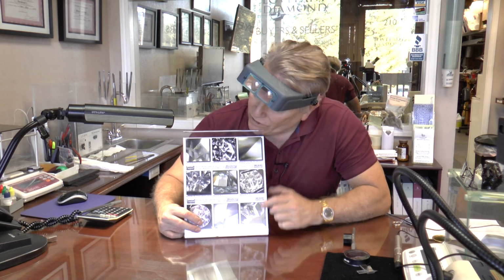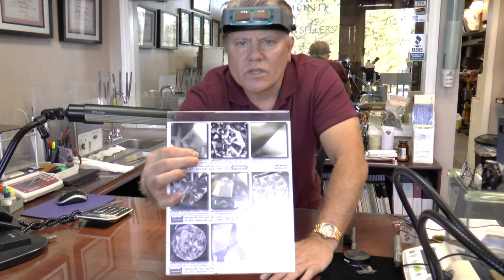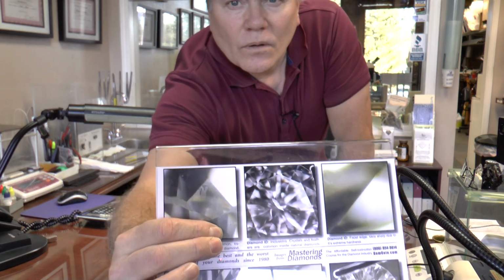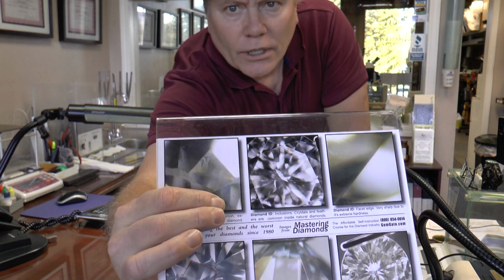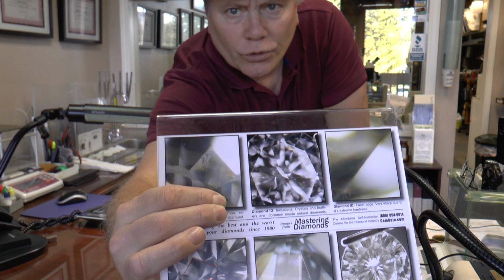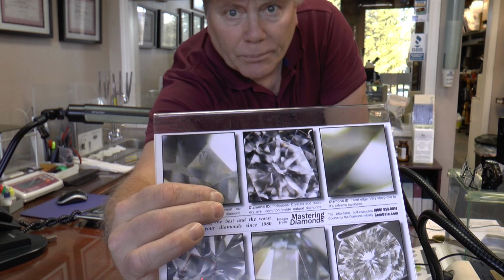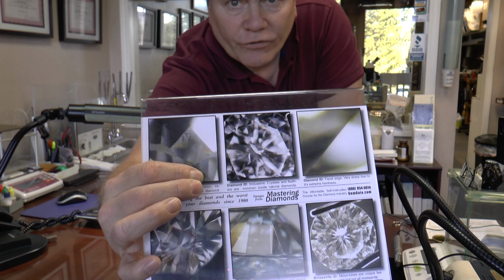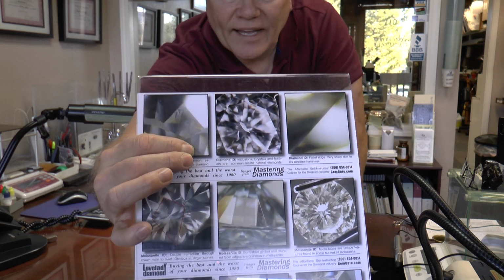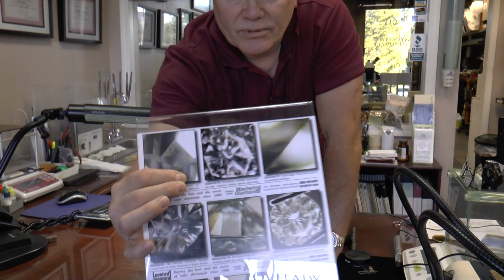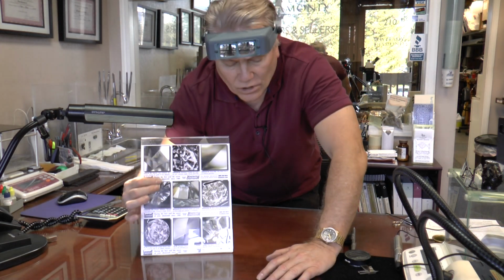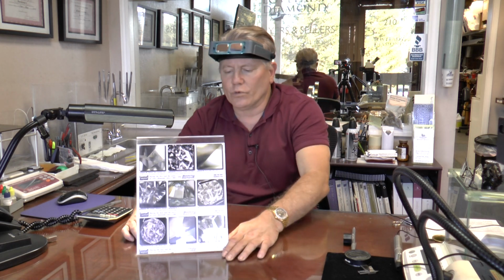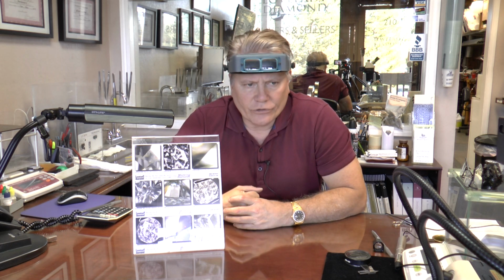Then you're going to be looking for the natural inclusions in diamond. In this particular photo, this is a feather, which is a very common type of inclusion, an internal fracture which resembles the shape of a bird's feather. The last one here is the very, very sharp facet edge that is very specific to diamond, because diamond is the hardest substance on earth, so you're only going to get that sharpness, that definition on the facet edges of diamond.